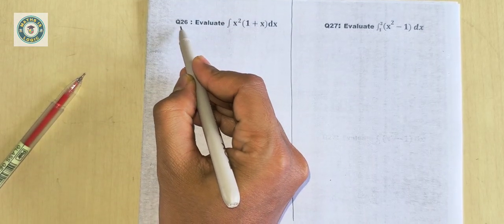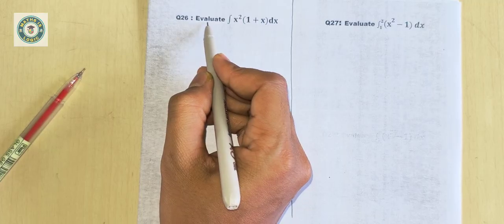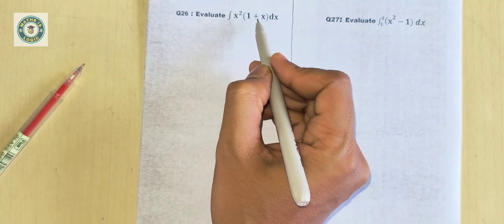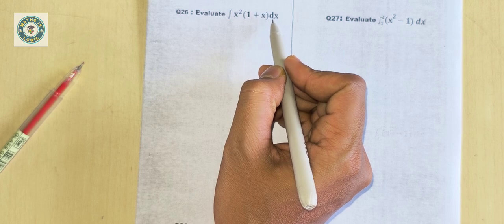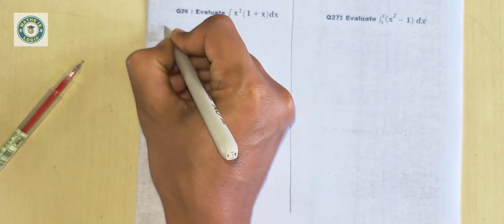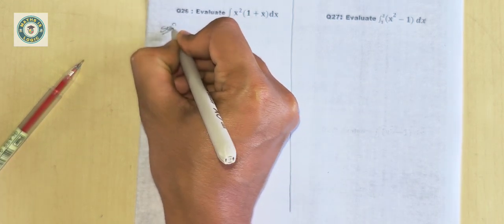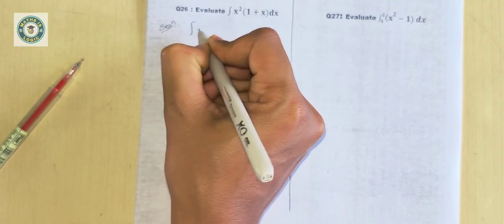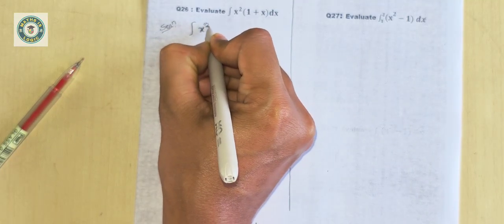Next, question number 26. Evaluate the integration of x square into bracket (1 plus x) with respect to dx. If you want to solve such type of problem, in the first step we need to open the bracket.